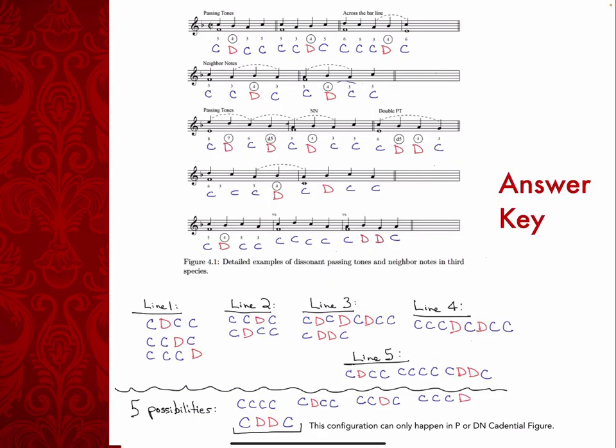All right, welcome back. Now we've got the answer key for this. Do you remember a few slides ago where I mentioned the double passing tone figure where you can have a dissonance on beats 2 and 3, and it only happens with perfect fourth and diminished fifth intervals? Well, here it is. 6, D5, 4, 3. And you can hear the resolution wants to go right to there, right?